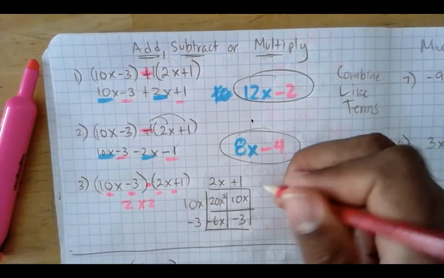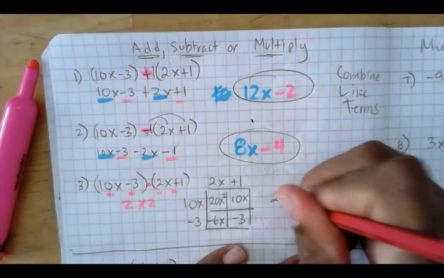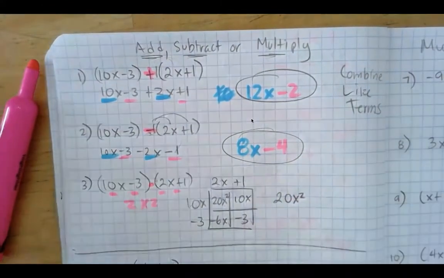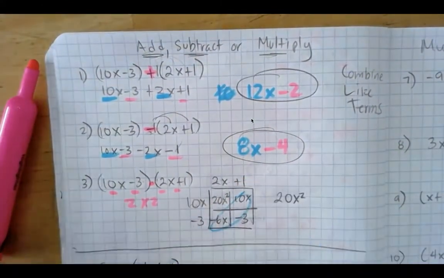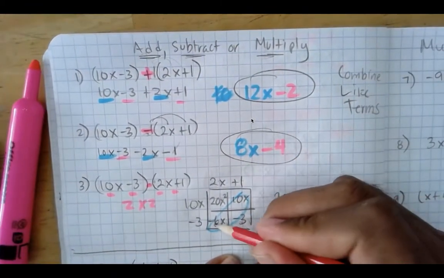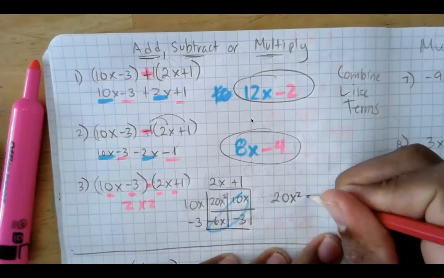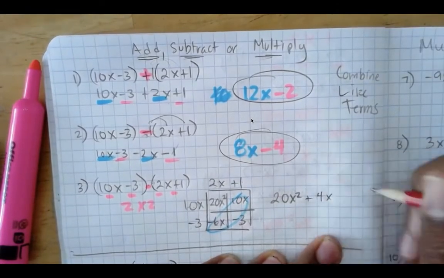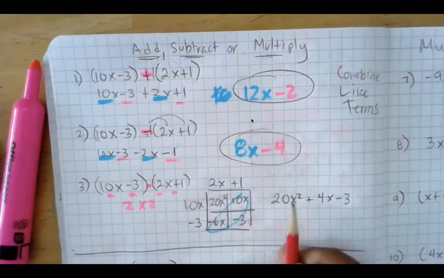Okay, now we write it out. First, the x squared term, then combine like terms in the middle. So 10x minus 6x, or negative 6 plus 10, that will be positive 4x. And then the last term, minus 3.